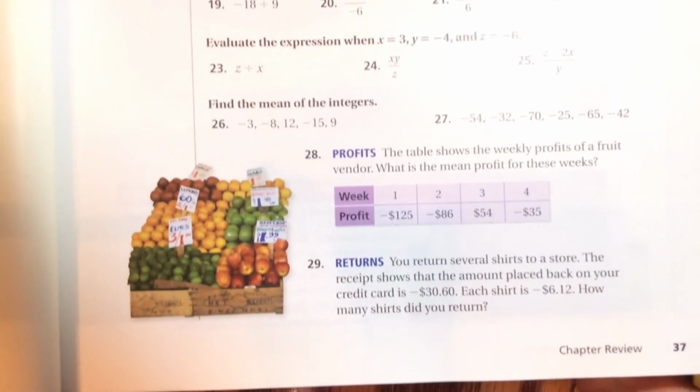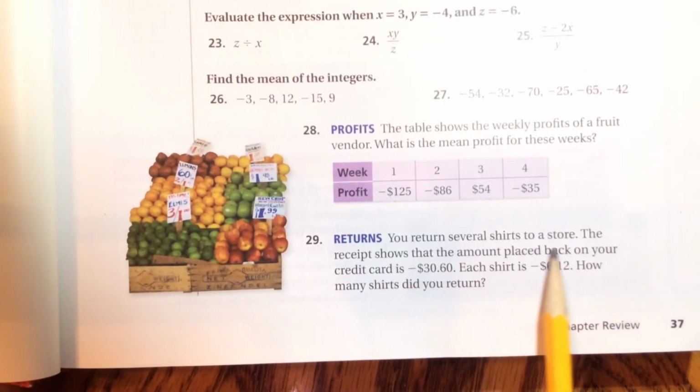And finally, number 29, you return several shirts to a store. The receipt shows that the amount placed back on your credit card is $30.60. Each shirt is $6.12. How many shirts did you return? Well, negative 30.60 divided by negative 6.12 equals 5. So when you do that division, you would have gotten a positive 5. You returned 5 shirts. Excellent.